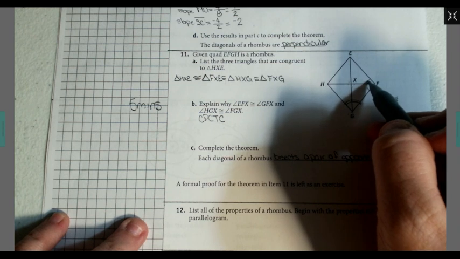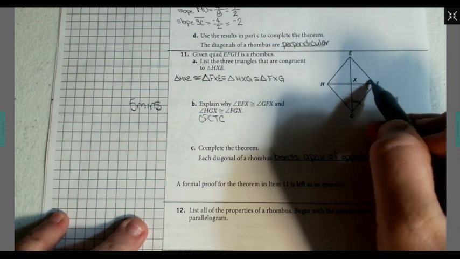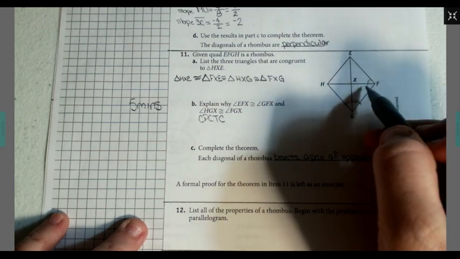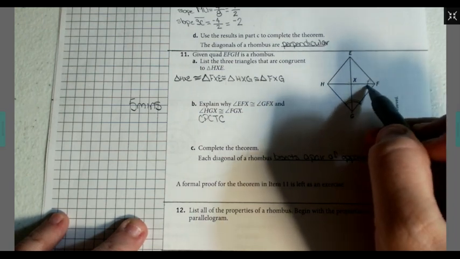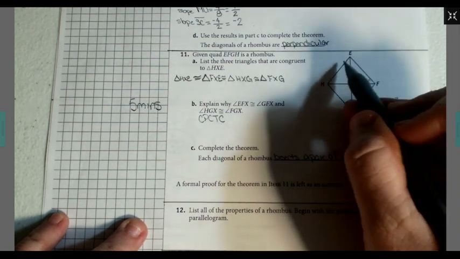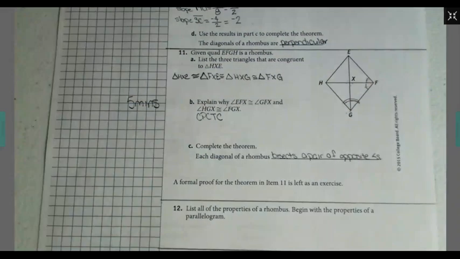to each other. With that being said, if I know that two angles off of the big angle F are congruent, then I know that these are a bisector. So my diagonals are not only perpendicular to one another, but they also bisect the opposite angles. On to your next set of questions.